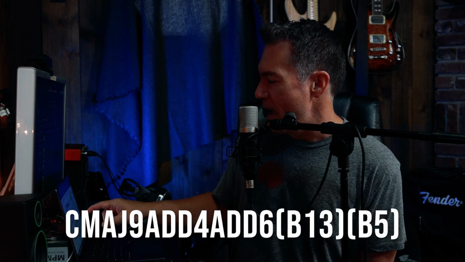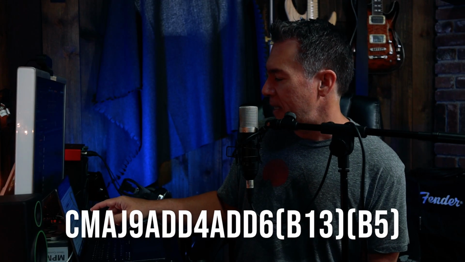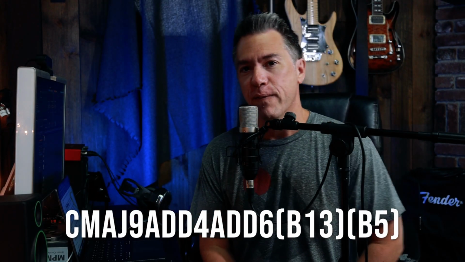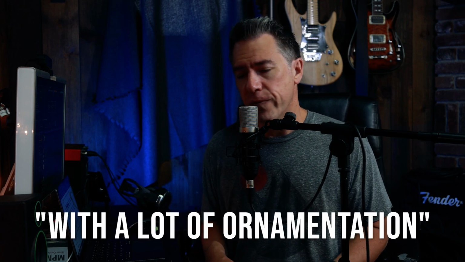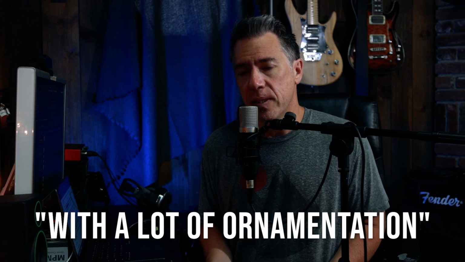So now when you see something like, and I actually wrote this down, so I have to look at it real quick. I Googled most complex chord, and somebody put C major 9, add 4, add 6 with a flatted 13th and a flatted 5th. It's ridiculous. So if you ever run across something that sounds that intimidating, really, if you look at the beginning of it, you'll see that it's a C major. It's the first, the third, and the fifth note of the C major scale.